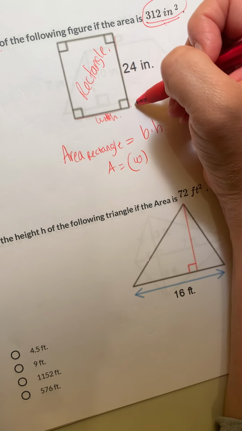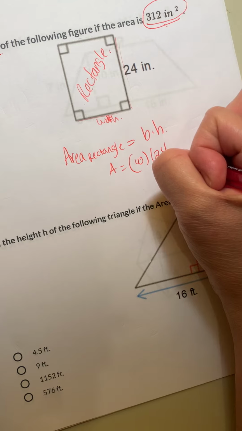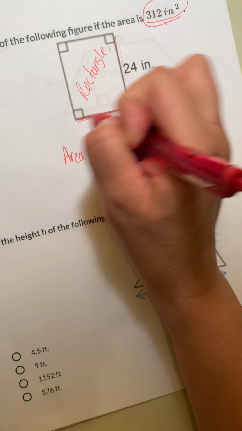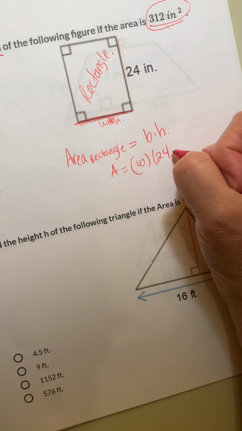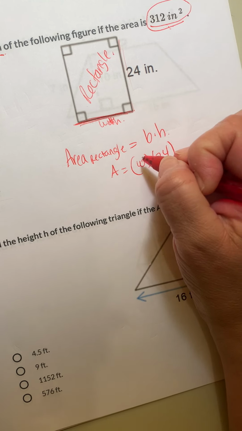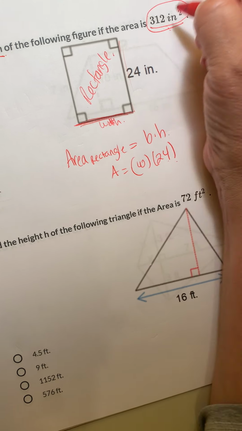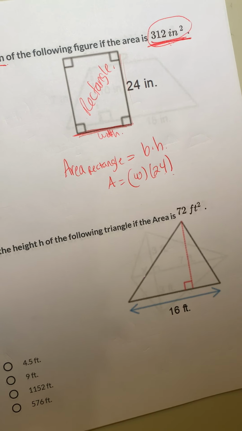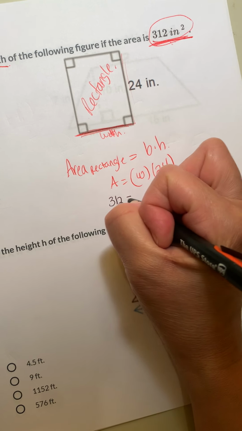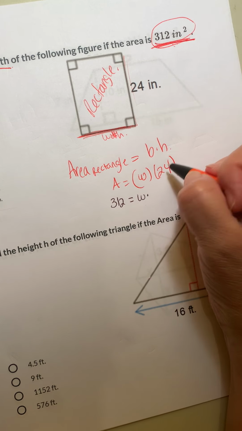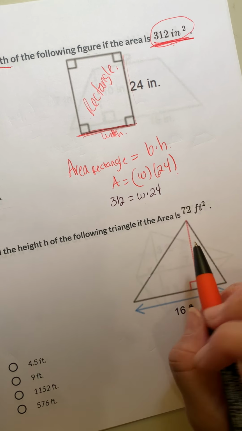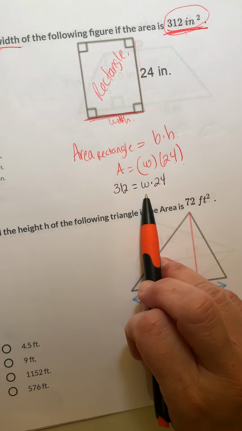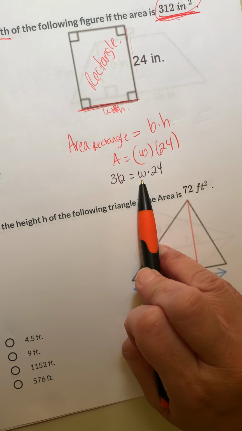Width times my height is 24. So the base, you can call it base, you can call it width. So my area is my width times 24. My area here, it says it's 312. So I'm going to write 312, my area, equals my width times 24. Then I use my algebra skills. How would I find W?